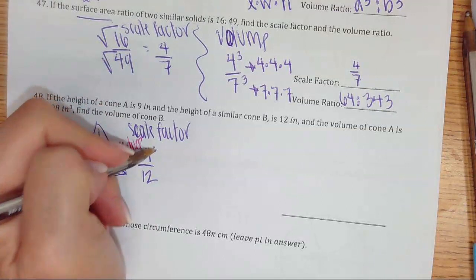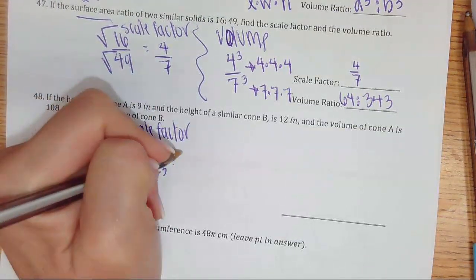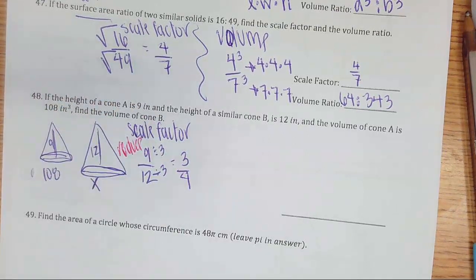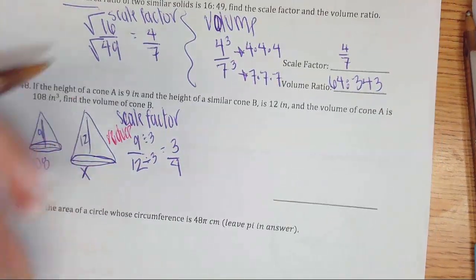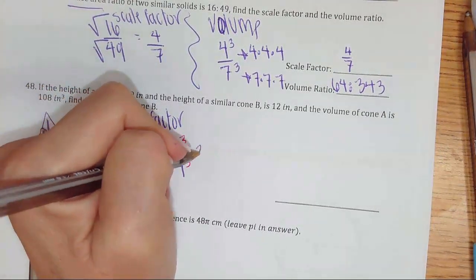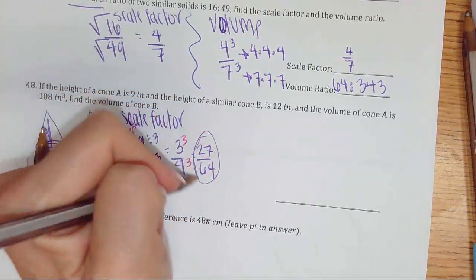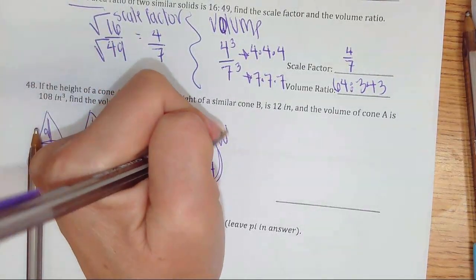These are both divisible by 3. So you're going to end up with 3 over 4. And from there, you cube it, and you're going to get 27 over 64. This is your volume ratio.